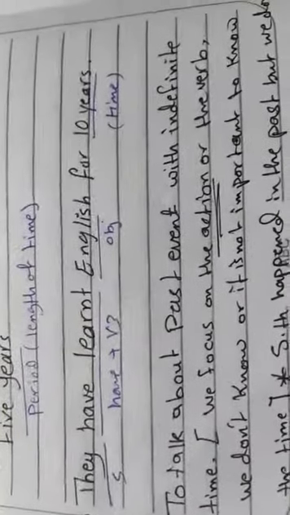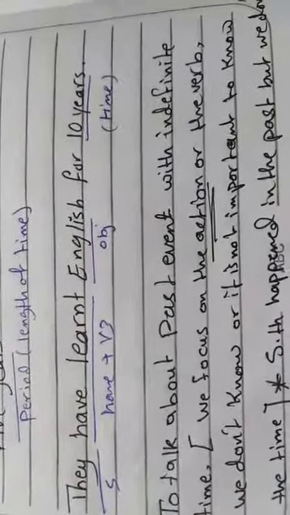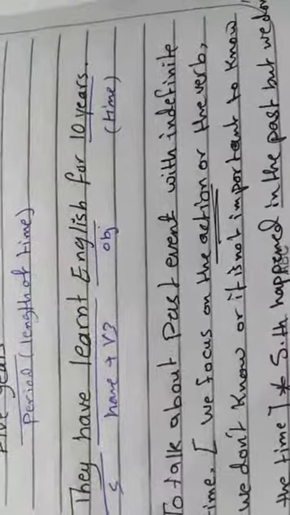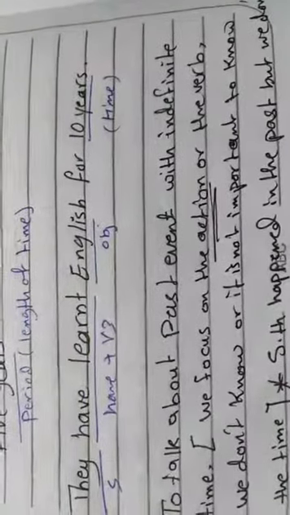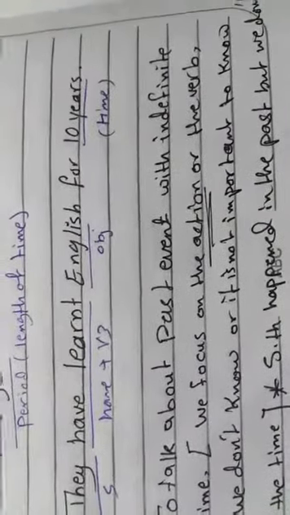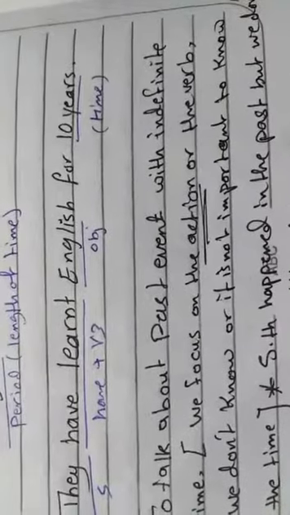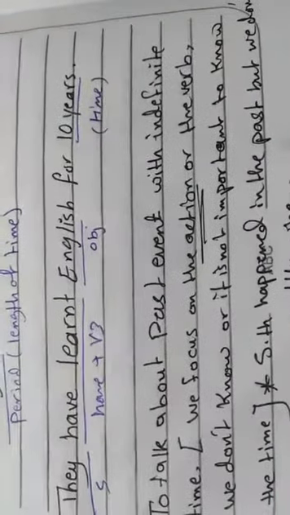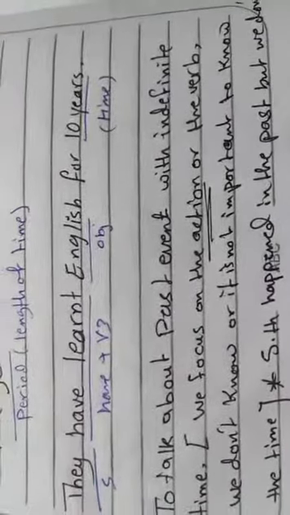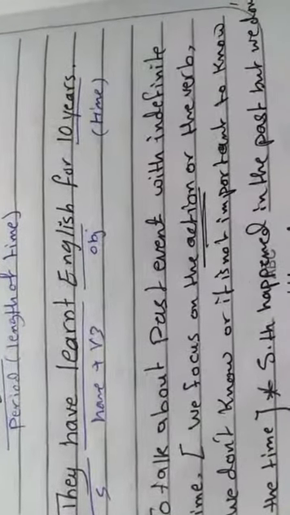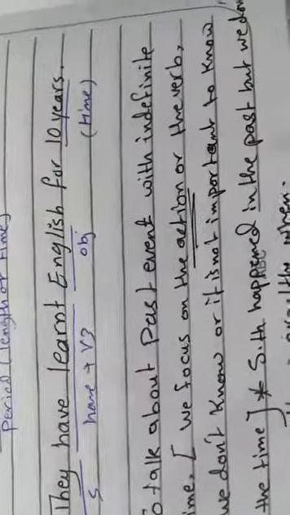Example number 2, they have learned English for 10 years. It means that they started learning English 10 years ago, and they are still learning English now. So the event started in the past and it's still happening now. This is the first case.